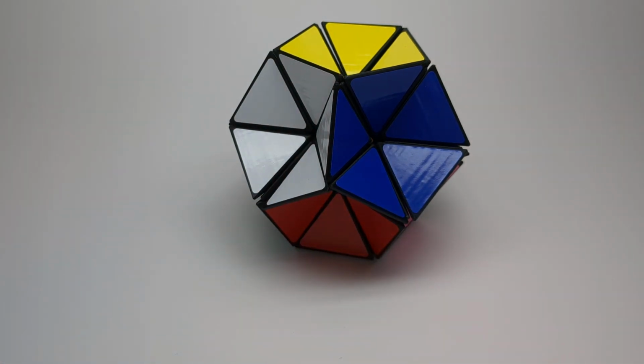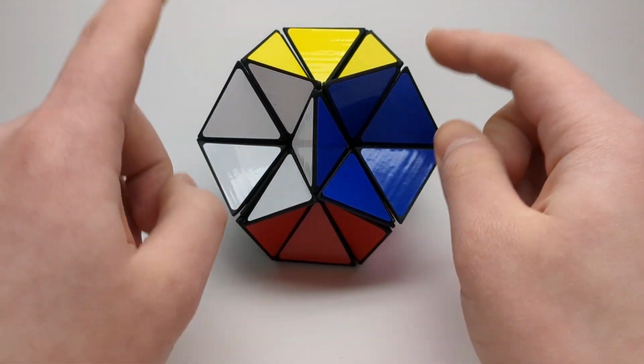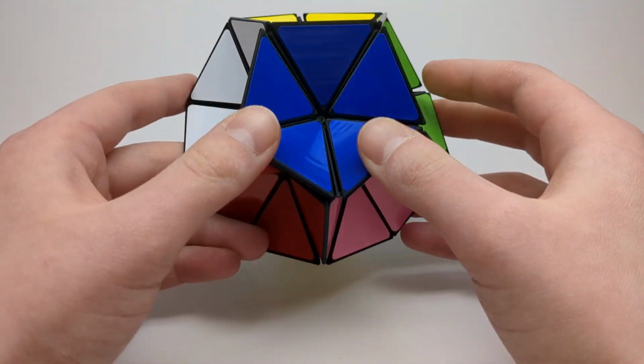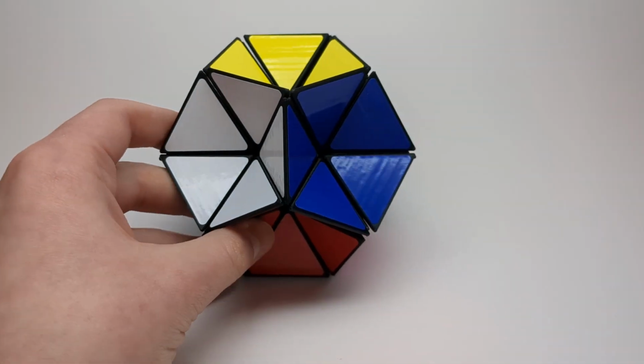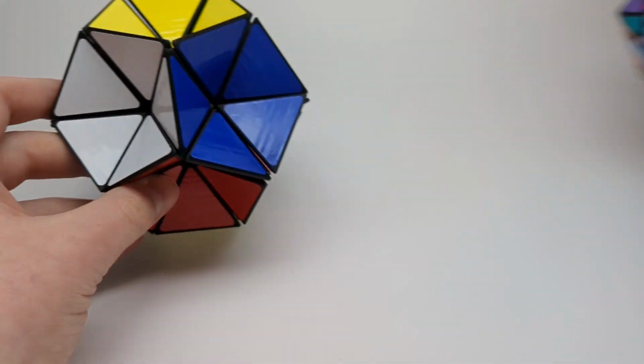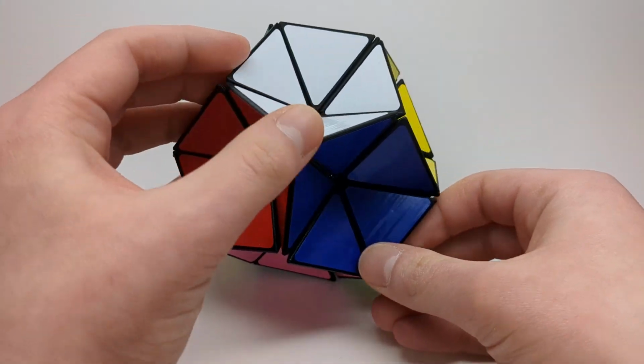So I'm calling this puzzle the Excavated dodecahedron. Sorry, no, I'm calling this puzzle the Excavated crystal because the solid that it's made from is the Excavated dodecahedron. So it's one of the stellations of the icosahedron. Okay, what is this puzzle? How does it work? Well, let me show you how it turns.